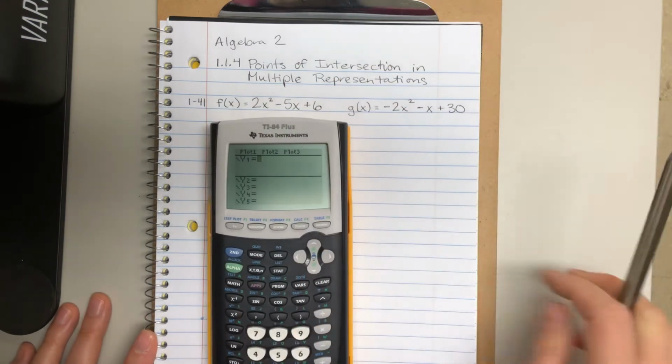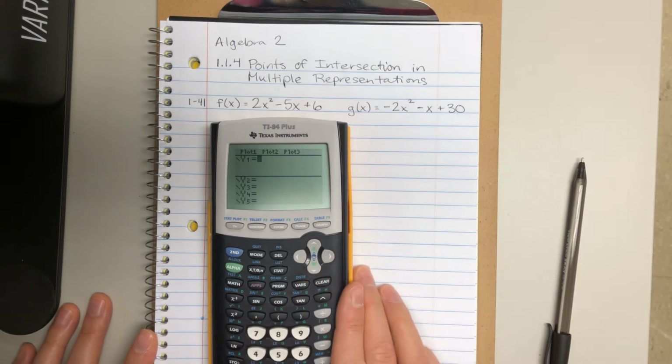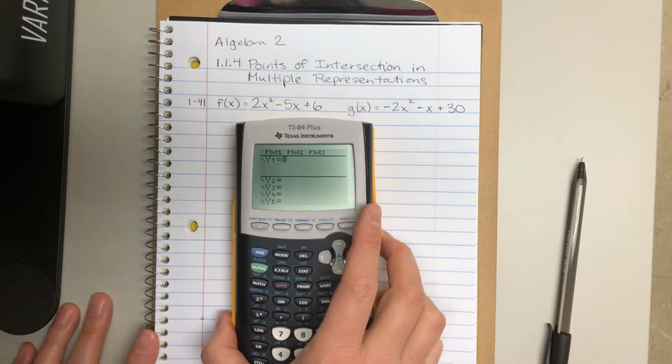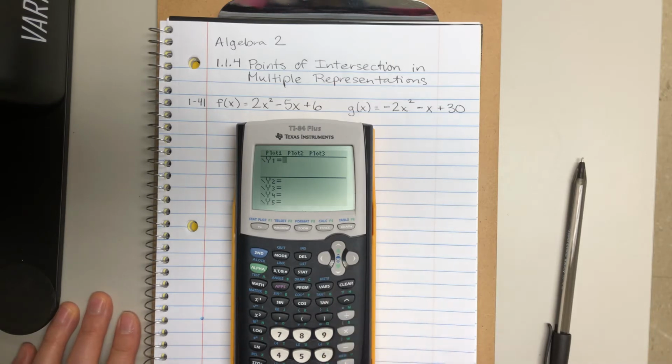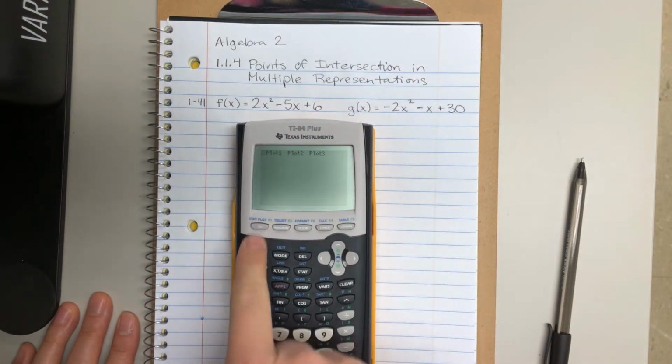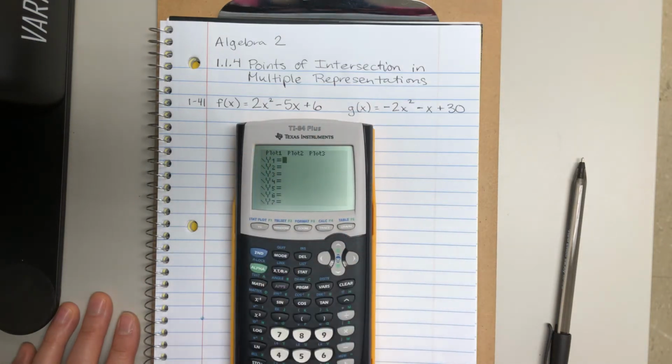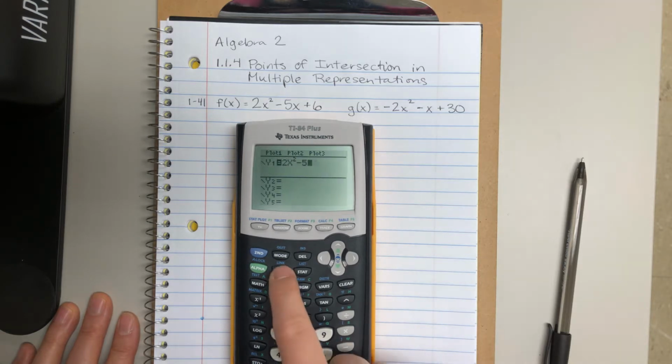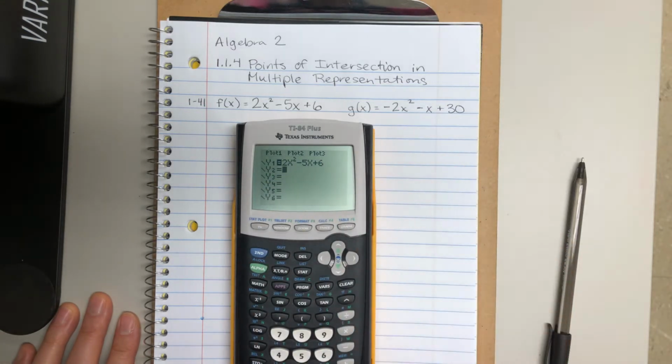So first I want to start with your calculators, which we did not talk a lot about last week because we talked about Desmos, but it's important for ACT and SAT especially that you become familiar using your graphing calculator. So the first thing I want to do is hit y equals, and under y1 I want to type the first equation in. I use this button up here for x and this one right here for squared. So 2x squared minus 5x plus 6, that's my first equation, and then y2, my second equation, negative, don't use the minus, negative 2x squared. Now we can use the minus because it's in between terms, plus 30.